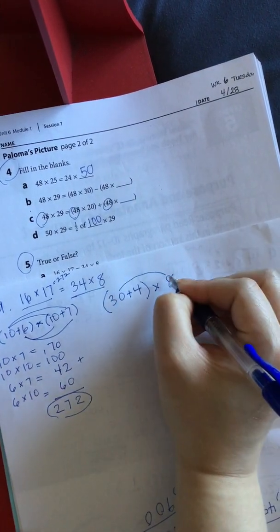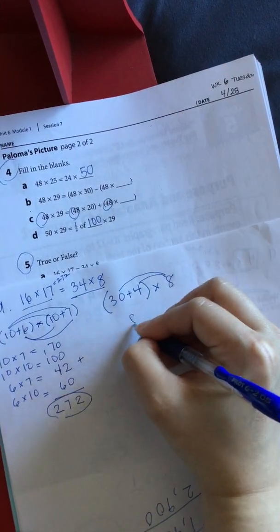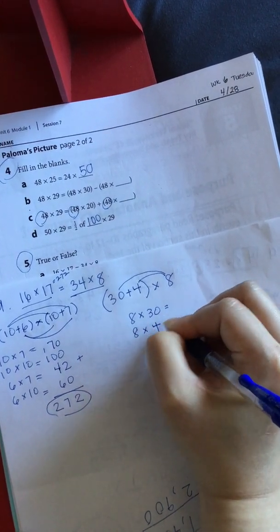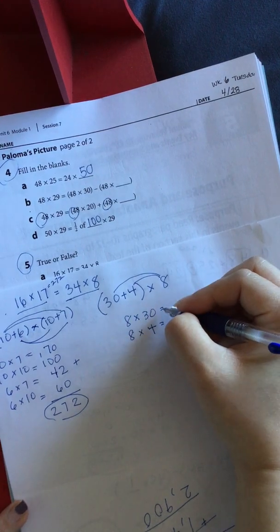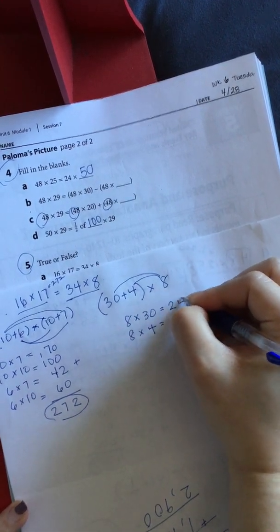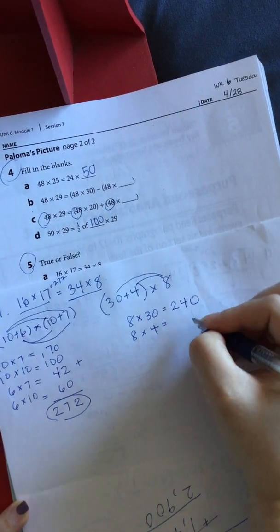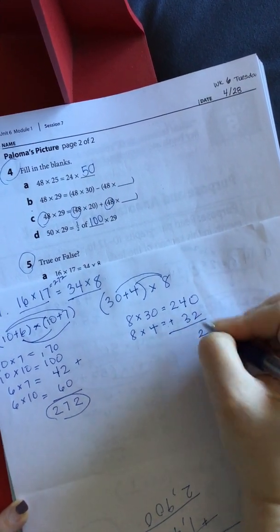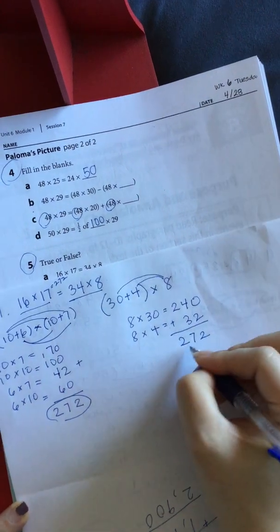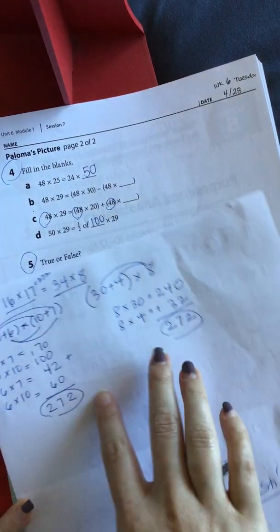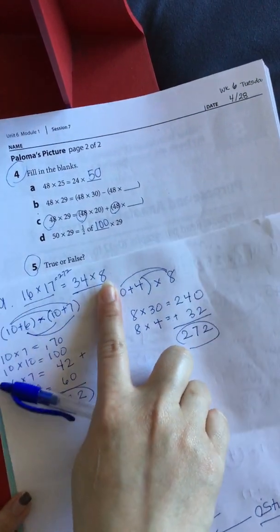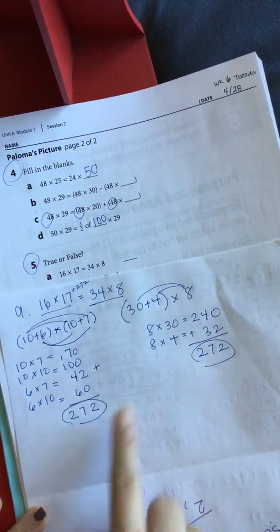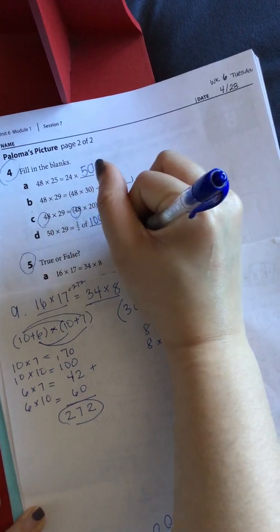So 8 times 30, 8 times 4. So 8 times 30 is 240, and then 8 times 4 is 32. And it's equal. So both of these have the same answers, which means letter A for number 5 is true because both equations have the same answer.